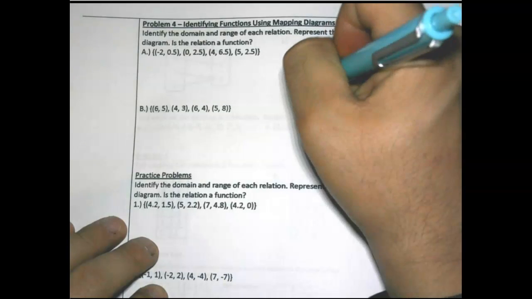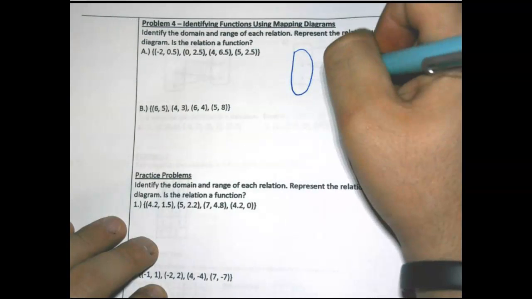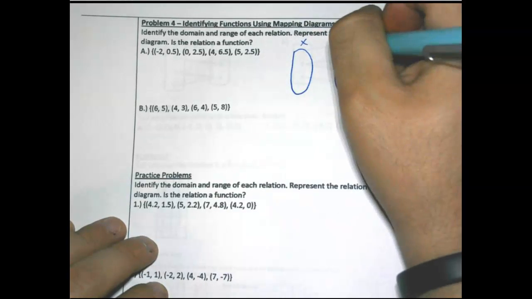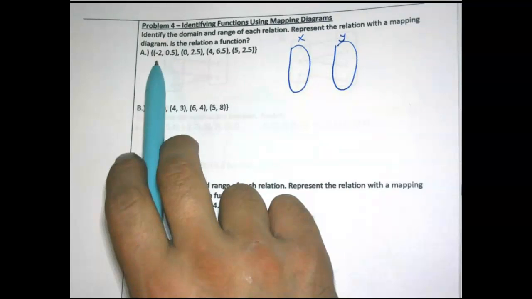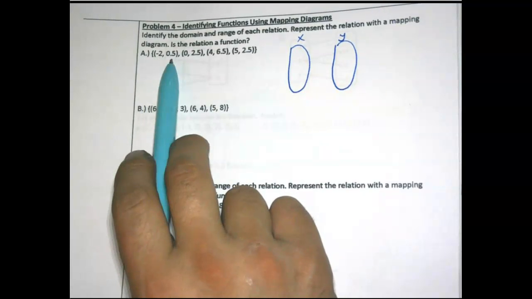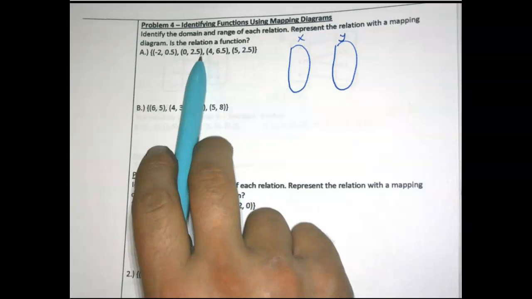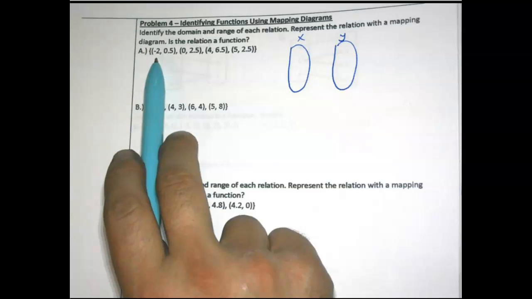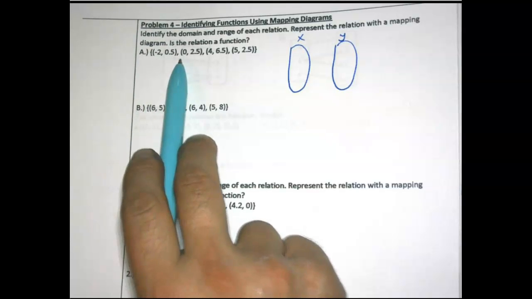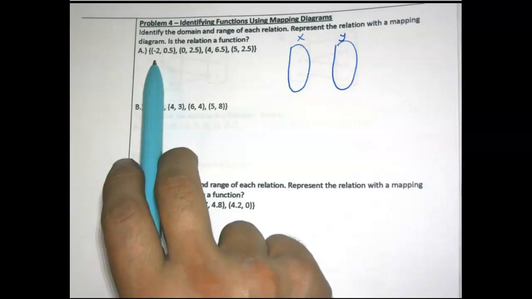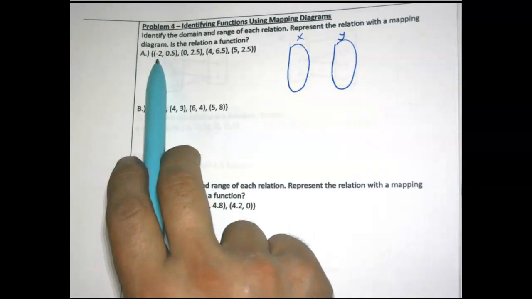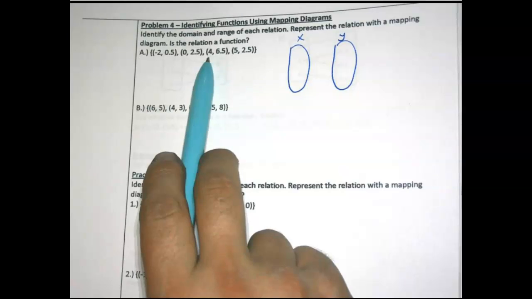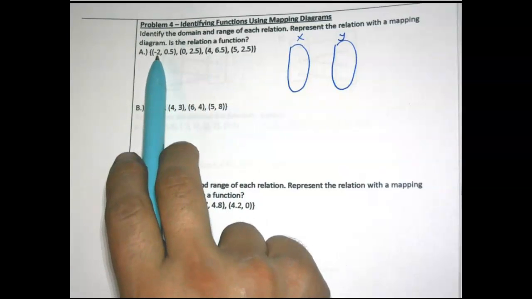So another mapping. Really the only difference on this one is it asks me if it's a function also. So I can make a mapping, but I can also tell whether or not it's a function by looking at this: -2, 0.5, 0, 2.5, 4, 6.5, 5, 2.5. So it looks like each input does have one unique output. That's because none of the inputs even repeat. If an input were to repeat, then I could really check if it's a function. But since I only have inputs that are different, it's for sure a function.